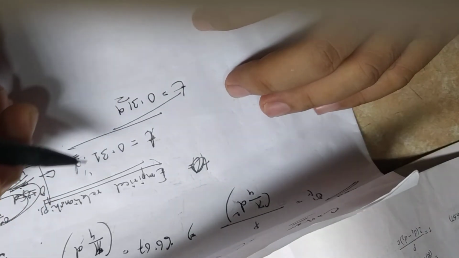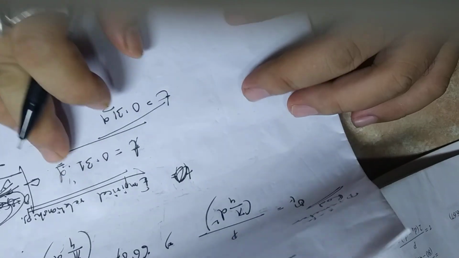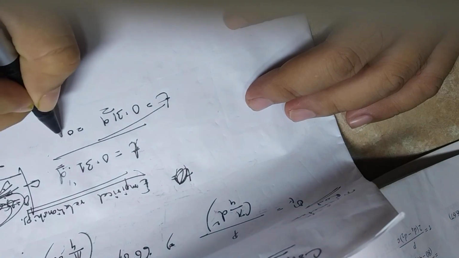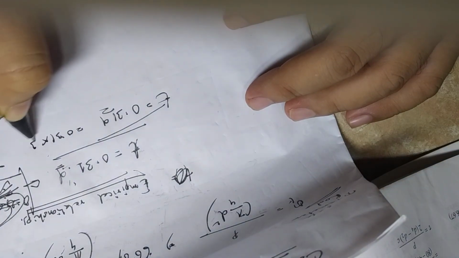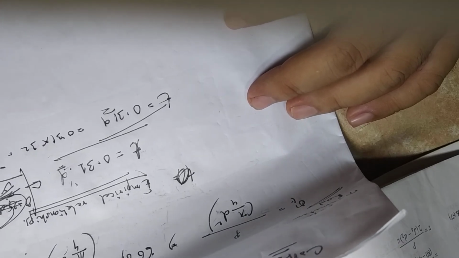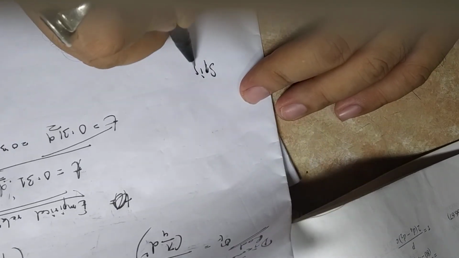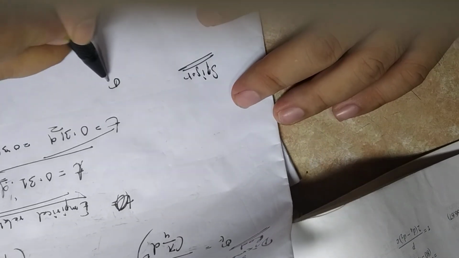Our time is about to finish anyway. Next, using 0.31 times the diameter 32, you will get 9.92, which is approximately 10. We'll take it as 10. Now you find out all the dimensions, such as the diameter of the spigot, using these formulas.